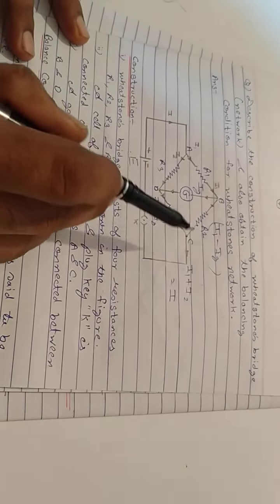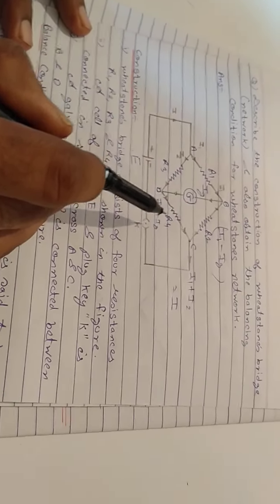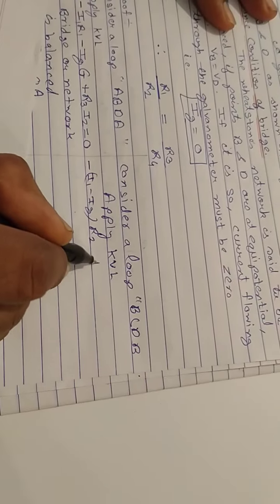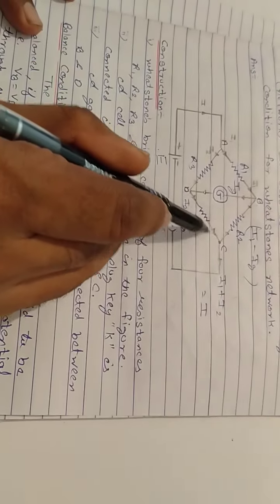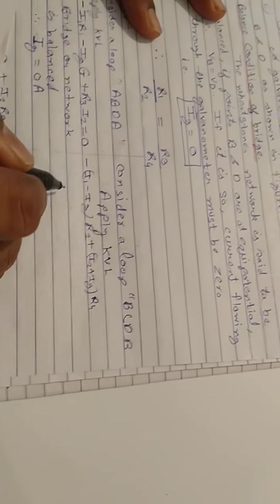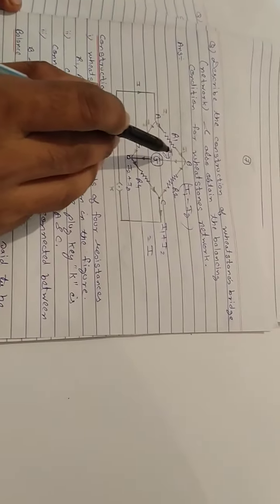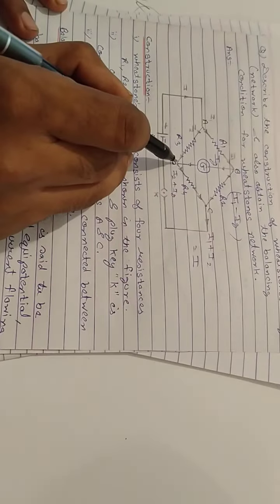Let us move further. If I move from C to D, what component do we come across? R4. What is the current flowing through R4? I2 plus Ig. So the potential difference across R4 is I2 plus Ig multiplied by R4. Since my direction of tracing and the direction of current are opposite, that's why it is plus. Moving further from D to B, the potential difference across G is Ig into G. We observe that my direction of tracing and direction of current are opposite. That's why it is plus.